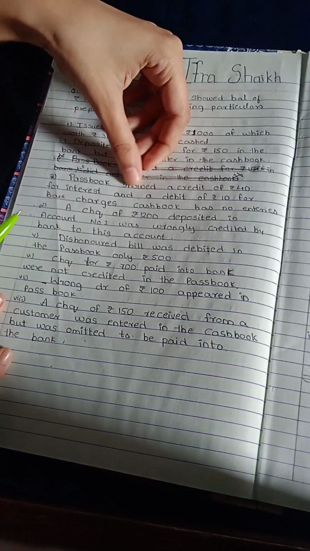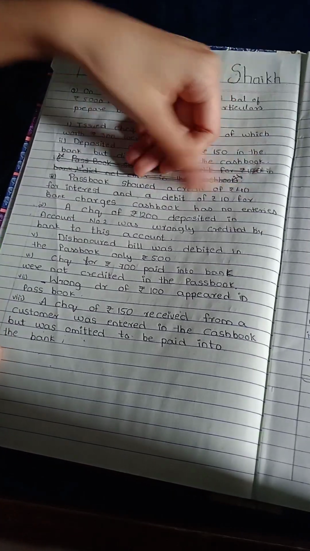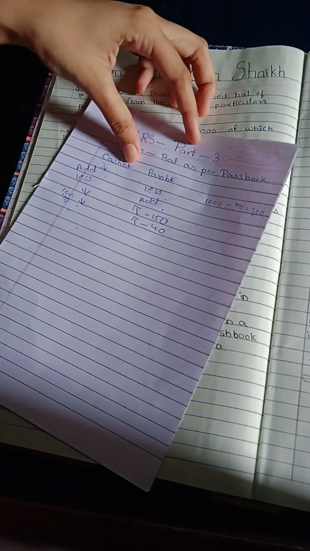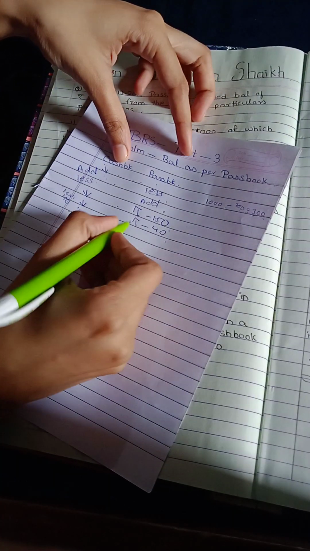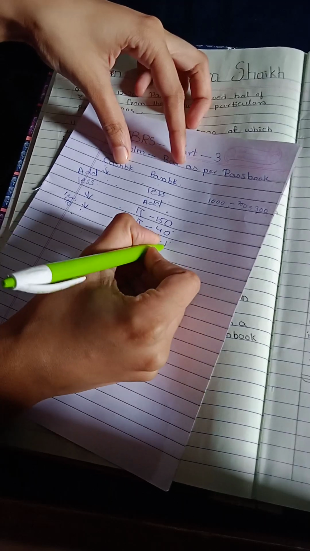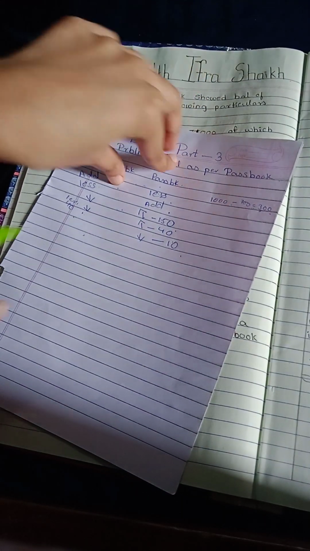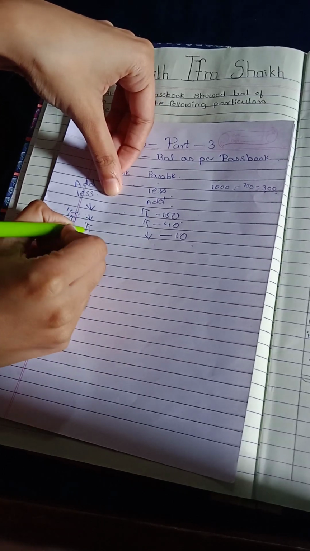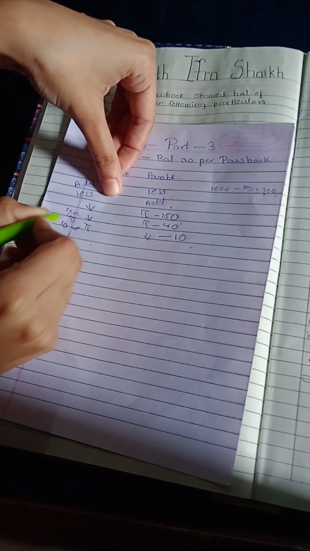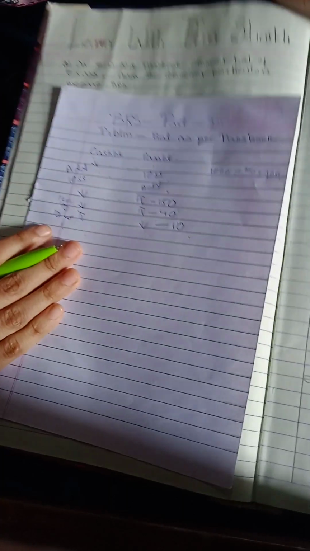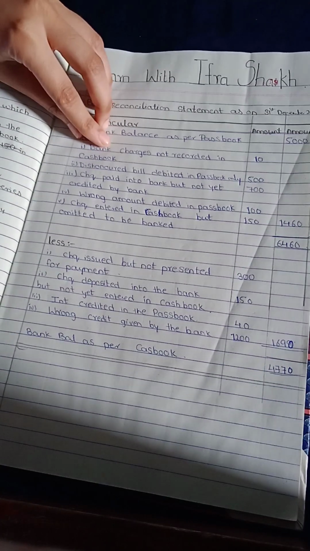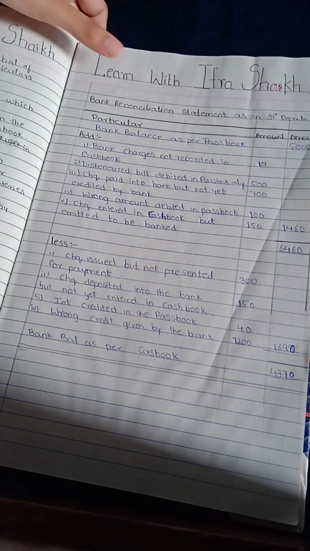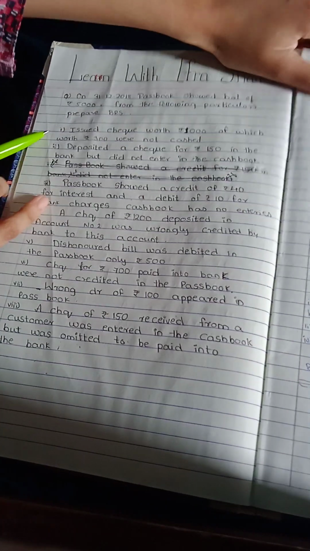And a debit of rupees 10 for bank charges, cash book has no entries. Now again, what the bank has done is deducted rupees 10 for bank charges. So this deduction is not mentioned in the cash book. So the amount of cash book is more by rupees 10, right? So we'll add this. Bank charges not recorded in the cash book, rupees 10. We have completed the first three entries.